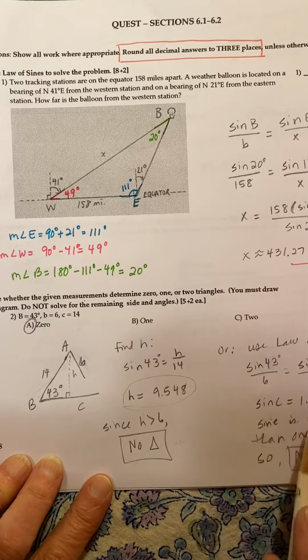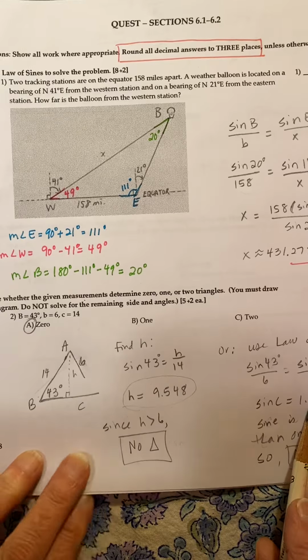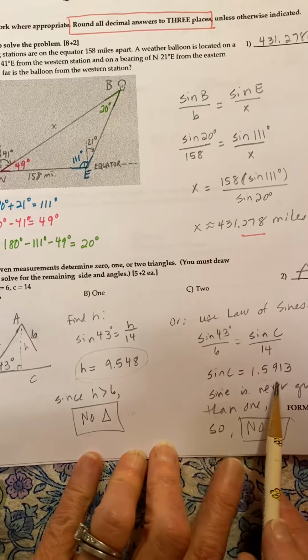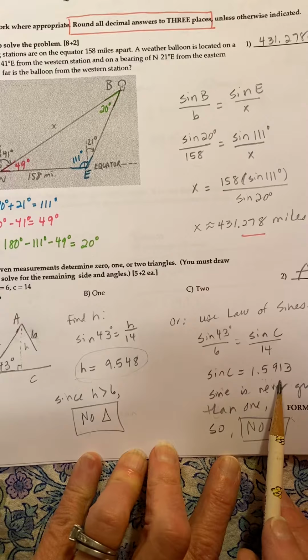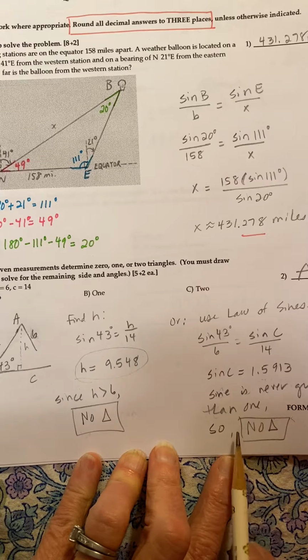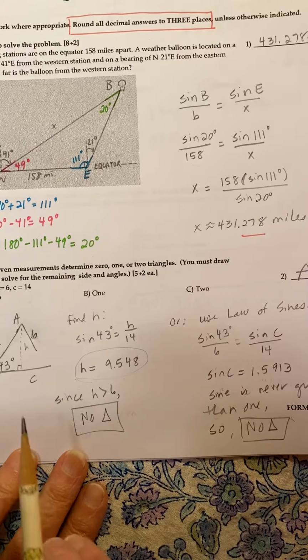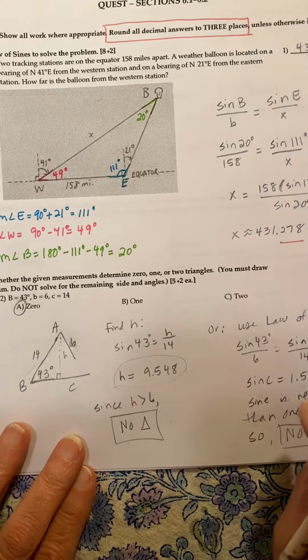Or you could do law of sines and you get to the point where you have sine of C equals 1.5913, which is sine's never greater than 1, so there's no triangle. You can't get an angle for C. Both of those allow you to conclude there's no triangle.